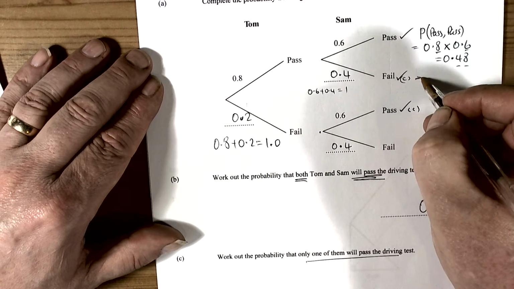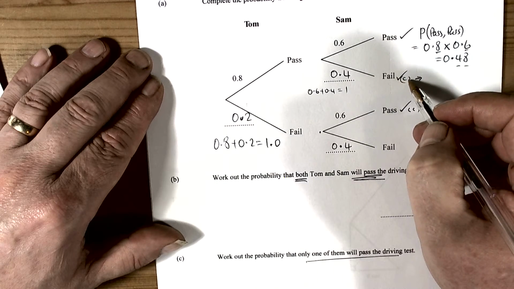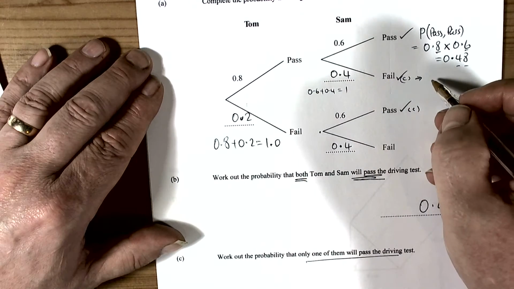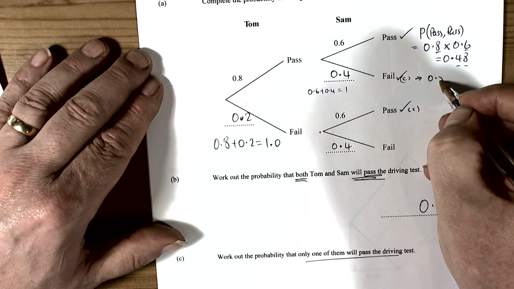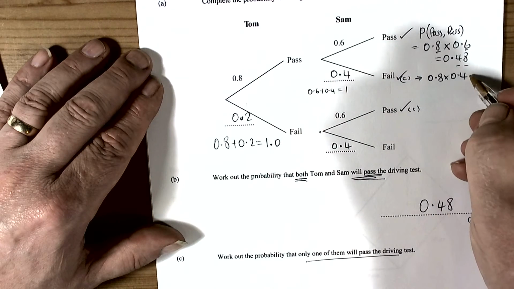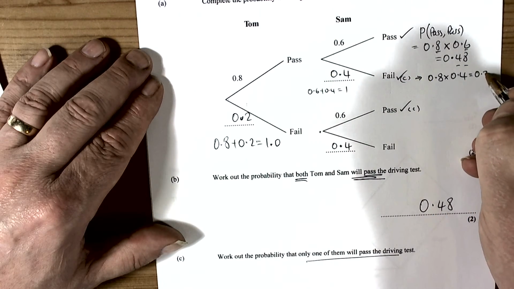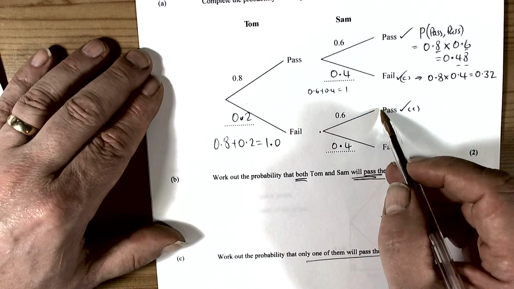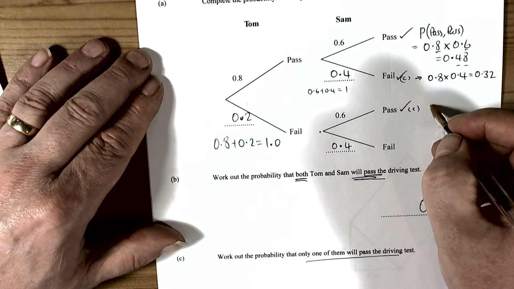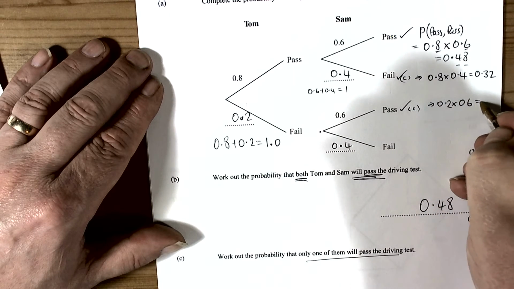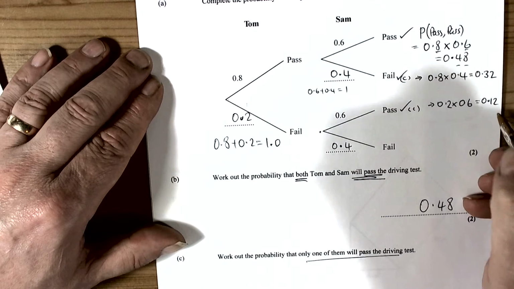When we get to this particular part of the tree diagram, we picked up Tom passing, and then Sam failing. So that gave us 0.8 times 0.4, so 0.32. Tom failing first, and then Sam passing, so that will be 0.2 times 0.6, which will be 0.12.